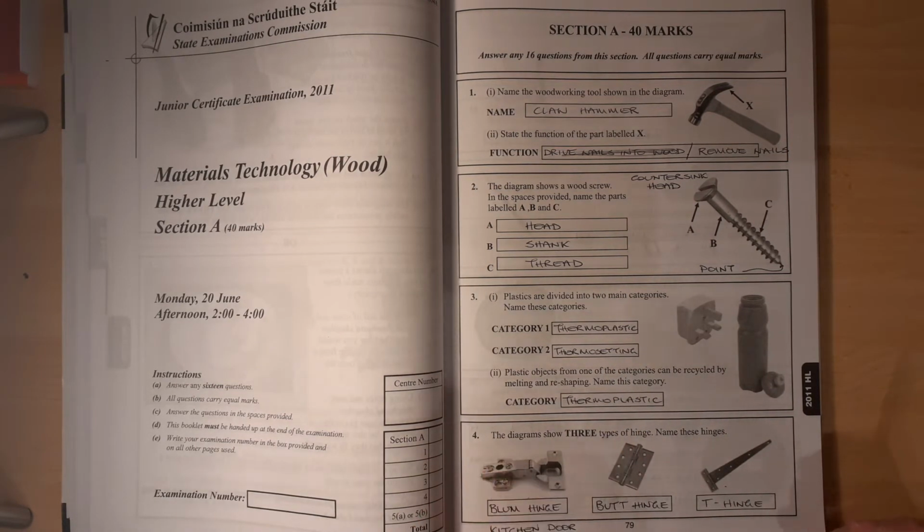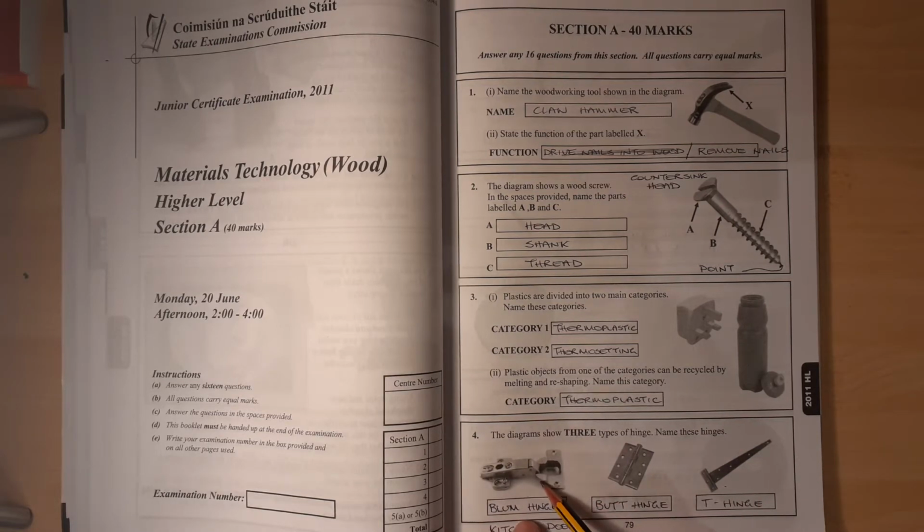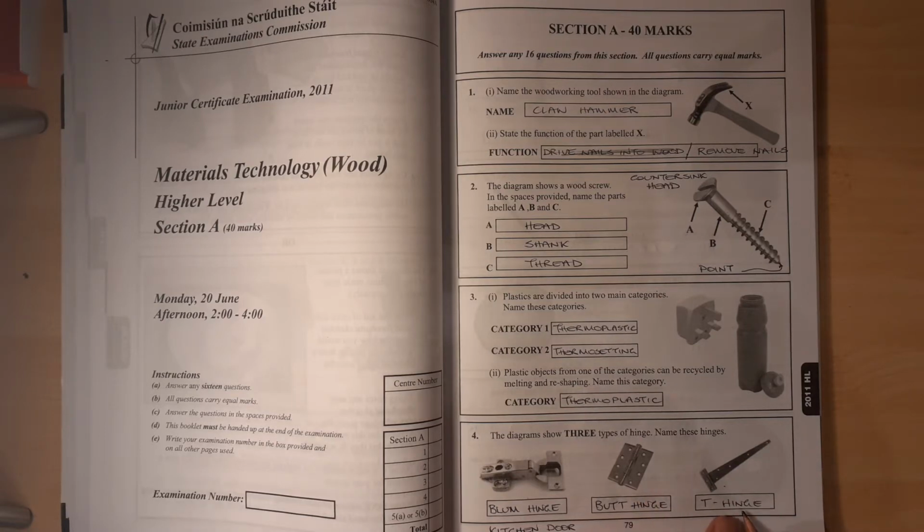Question 4. There are 3 types of hinge. So the first type of hinge is called a bloom hinge, which is used on a kitchen door. They're self-closing hinges. Hinge number 2 is called a butt hinge, which would be used on a door that would be in between 2 rooms in a house. And a T hinge would be used on gates and maybe shed doors, outdoor type hinges.